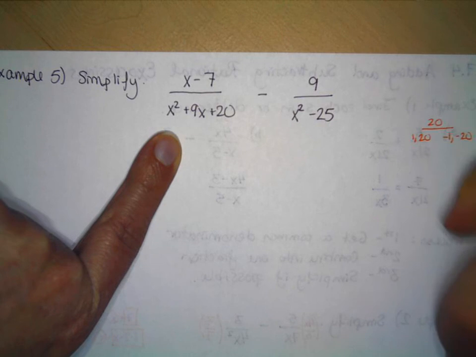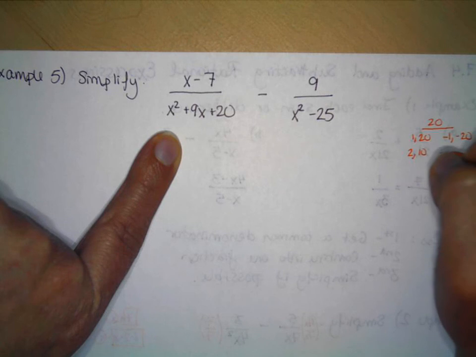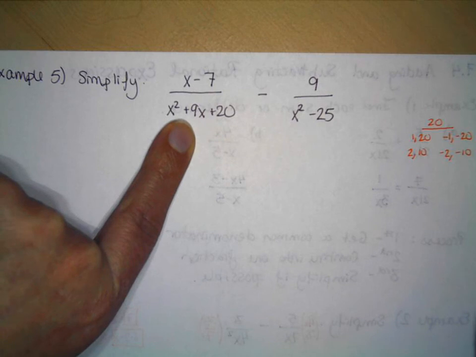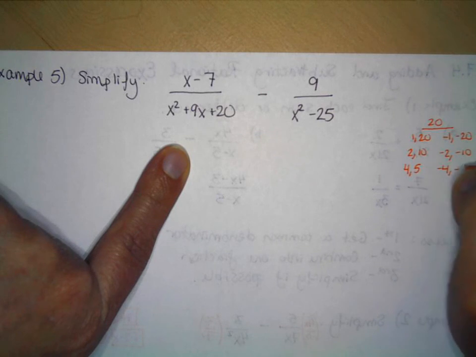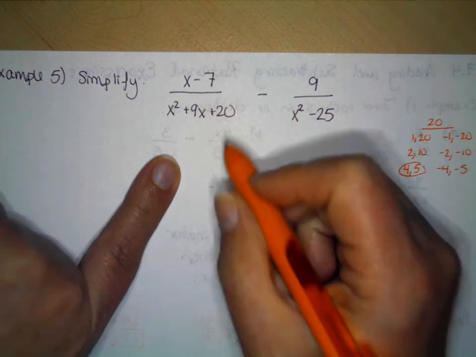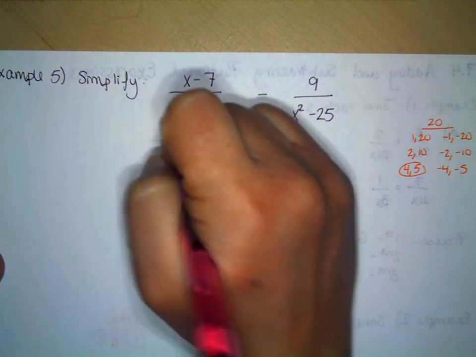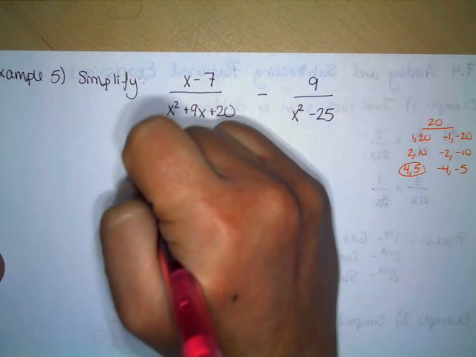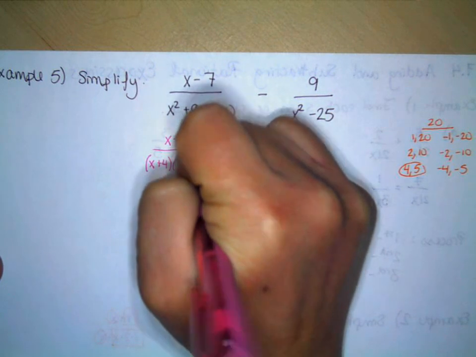The next smallest number that goes into 20 is 2. 2 times 10 is 20. Or you could do negative 2 and negative 10. But neither of those pairs is going to add up to 9. So if I keep going, 3 does not go into 20, but 4 does. 4 times 5 is 20. So is negative 4 times negative 5. And hey, this is the pair that adds up to give me positive 9. So again, our factors for our first denominator are x plus 4 and x plus 5.